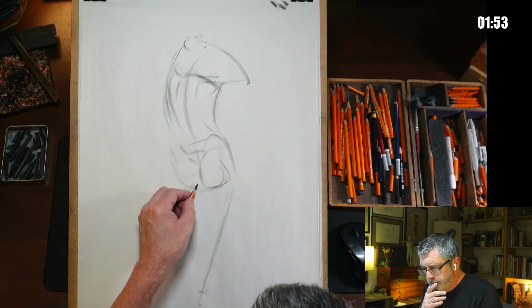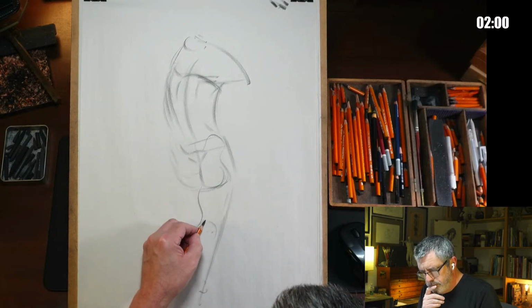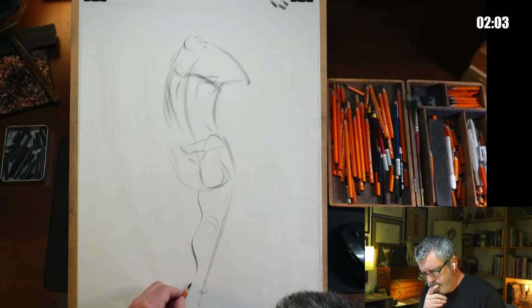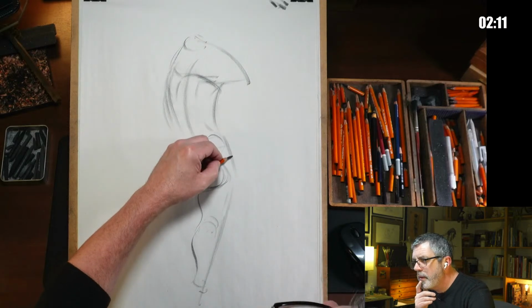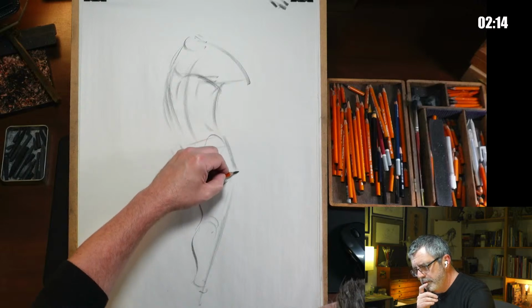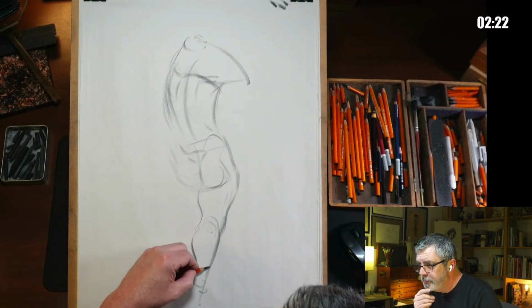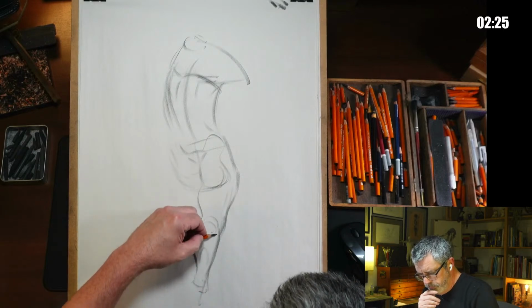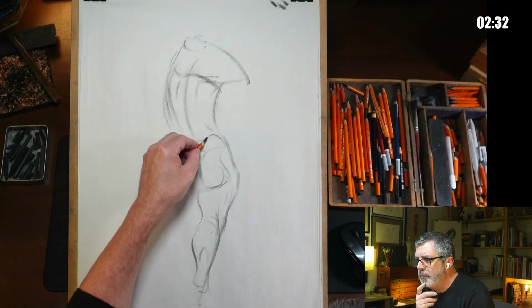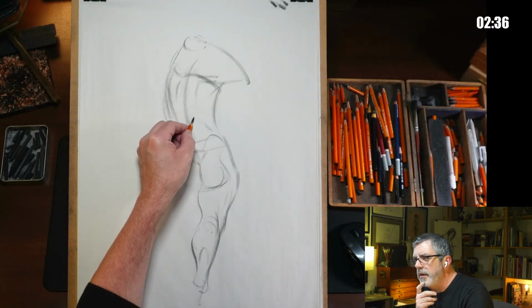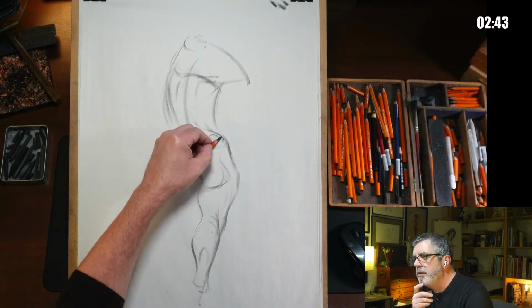Something like that. Sitting right on top of that iliac crest right there, coming across.